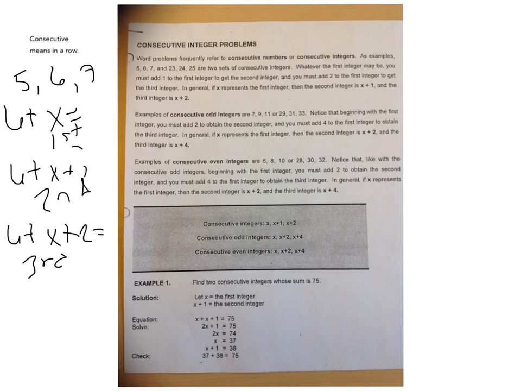Examples of consecutive odd integers would be 7, 9, 11, or 29, 31, and 33. Now, keeping in mind again, let x equal the first. So if you had 7, 9, and 11, if x is 7, that's the first one, how are you going to get to 9 relative to the 7? You have to add 2. So that's why x plus 2 would be the second integer. Going back to the x again, everything is framed in terms of x. X is 7. To get to 11, you have to add 4. So the third integer would be x plus 4.